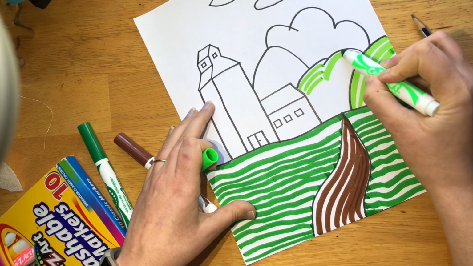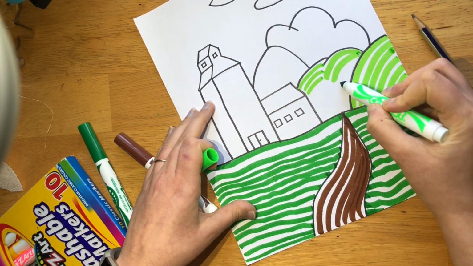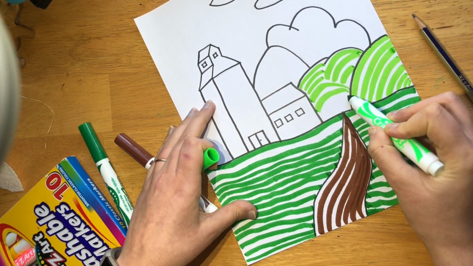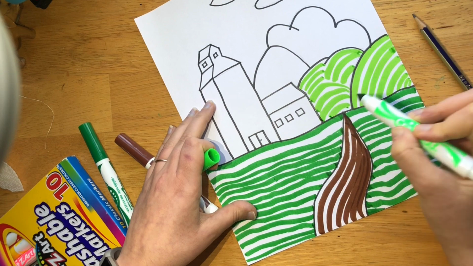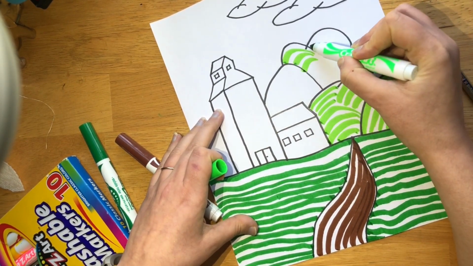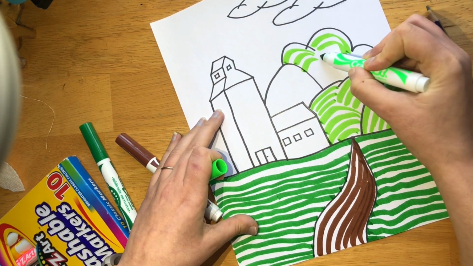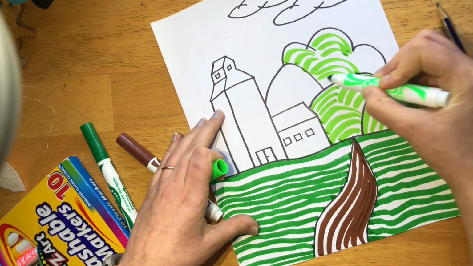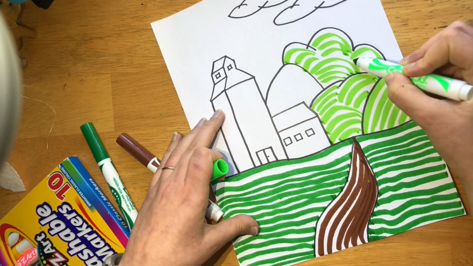I'm going to have some fun here with my different curves. It's kind of like the trees are growing on top of each other, over each other. Have fun with the lines.